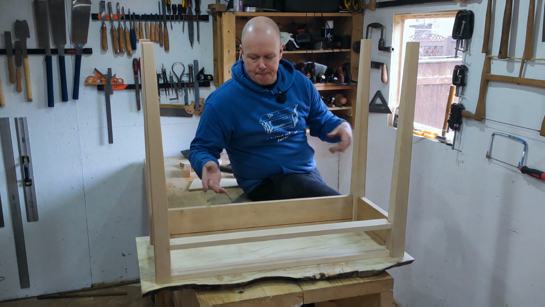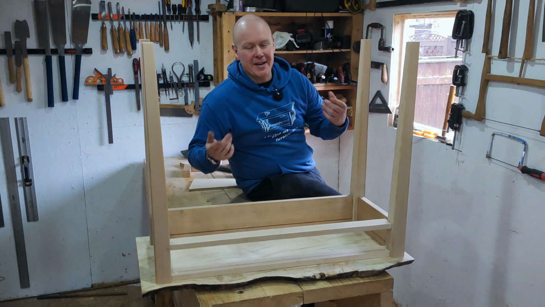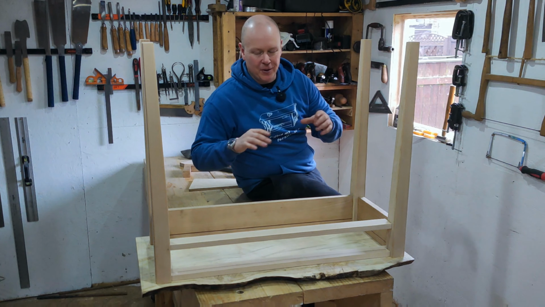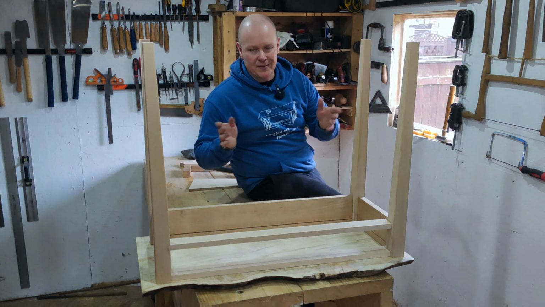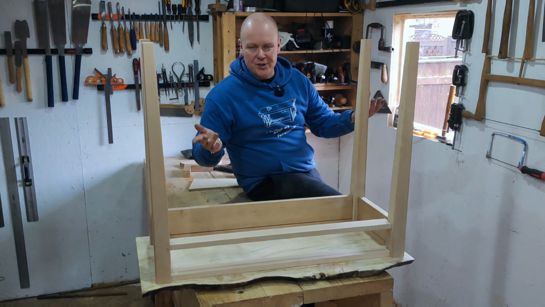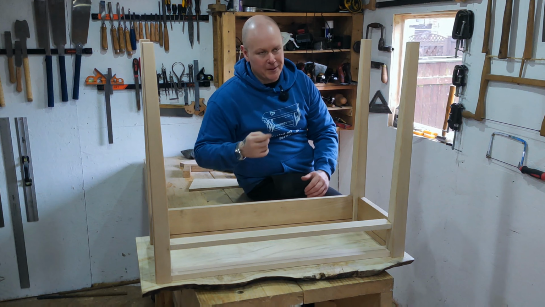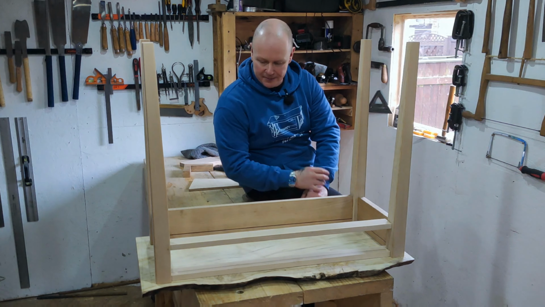providing that you've got enough fixings in it. But again, you can't go crazy putting too many fixings in the top, because you still have to allow for that contraction and expansion during the seasons, or there's a good chance you're going to end up with big cracks in the top of your table.